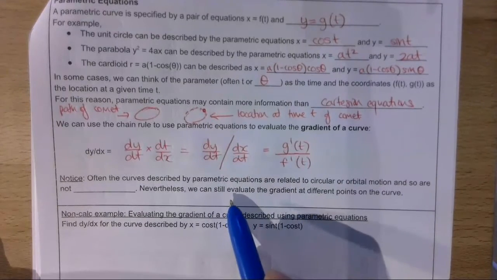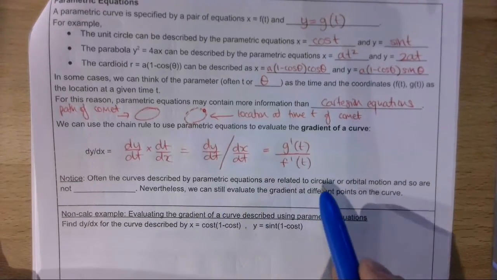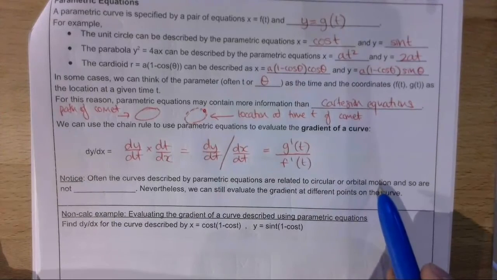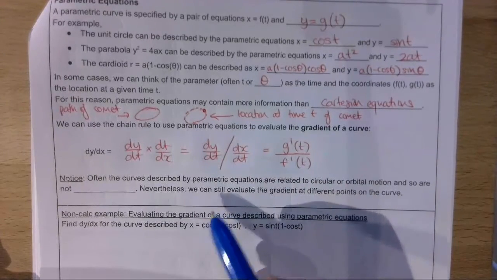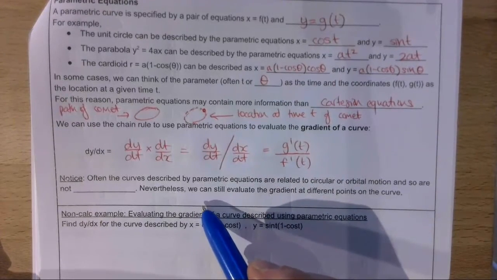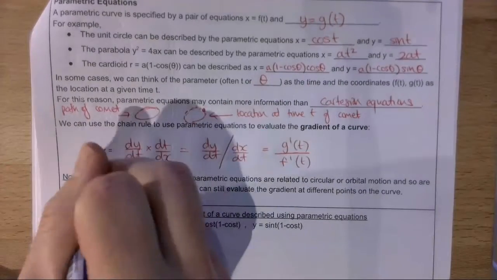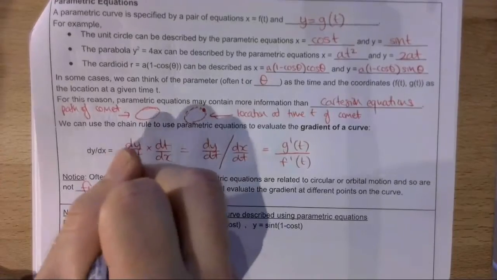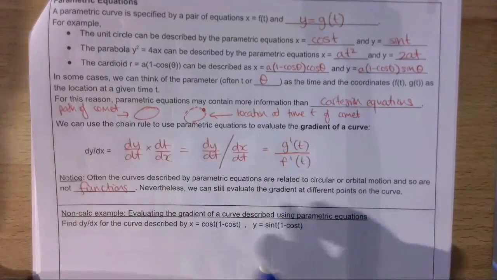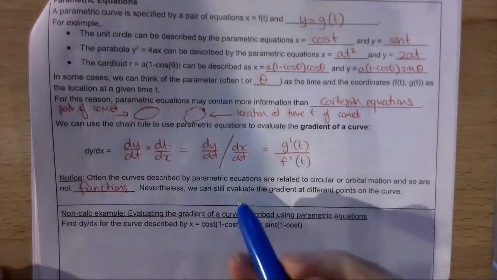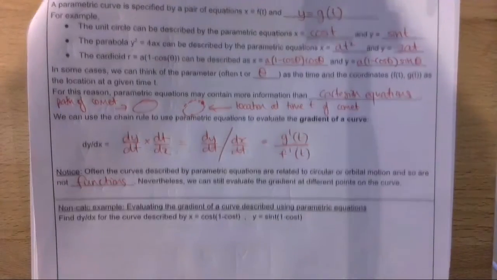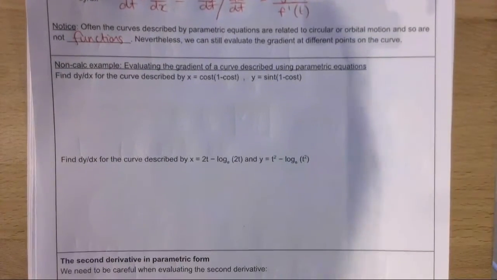Just notice here that often we're talking about circular orbital motion, things which are not one-to-one or many-to-one, and so they're not functions. However, we can still look at dy by dx for these things, and we can still do that with the cardioid that we were looking at earlier.